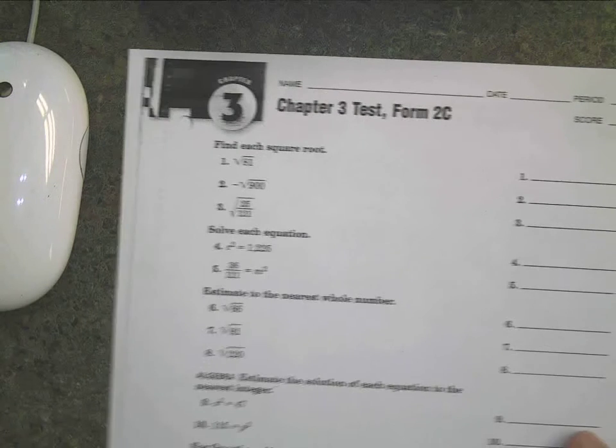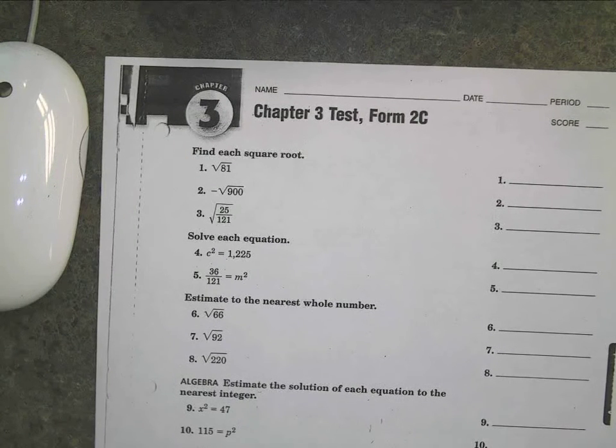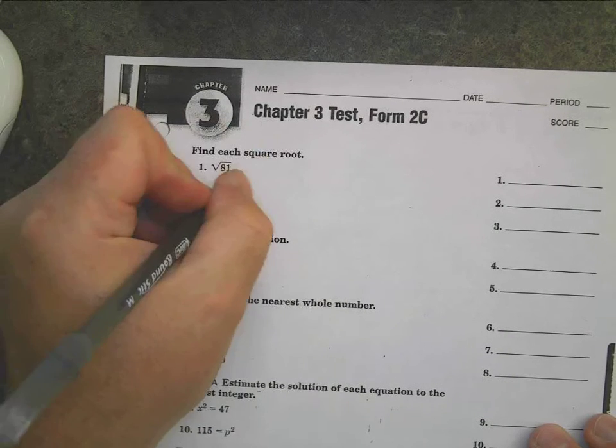Okay, question number 1. You can raise your hand and tell me what's the square root of 81. Come on. Just plain old 9, we're done.